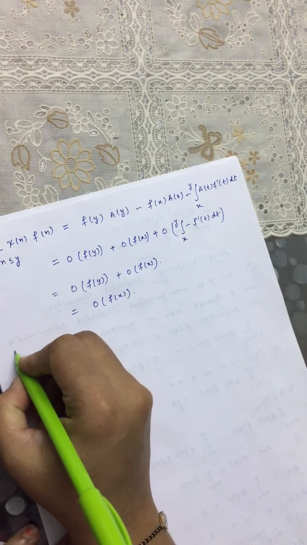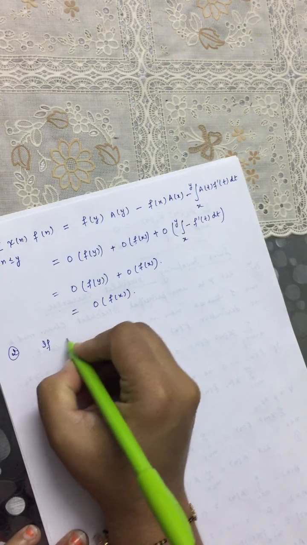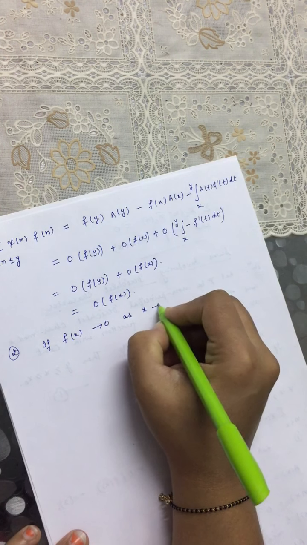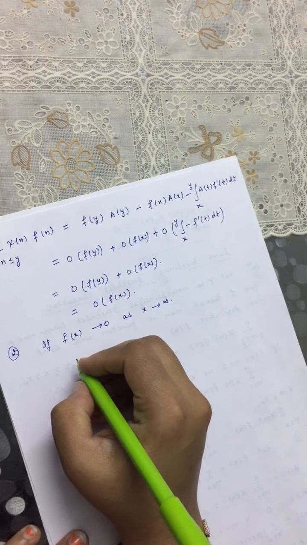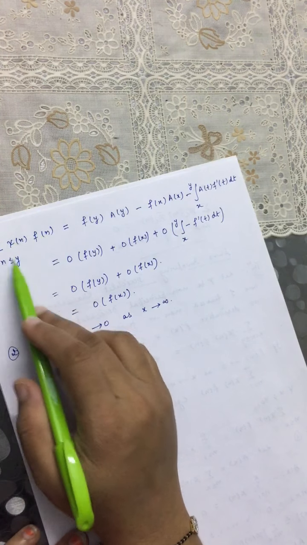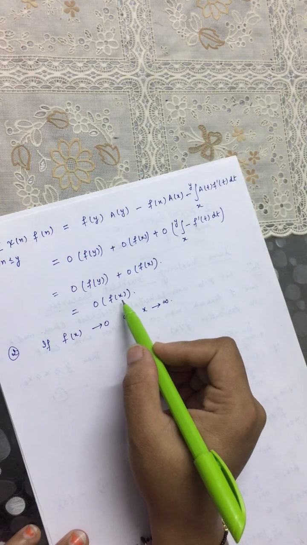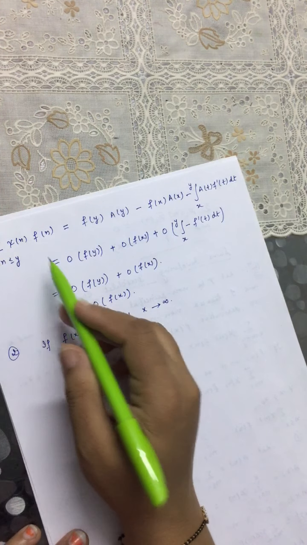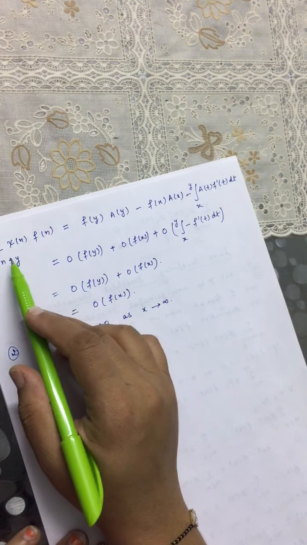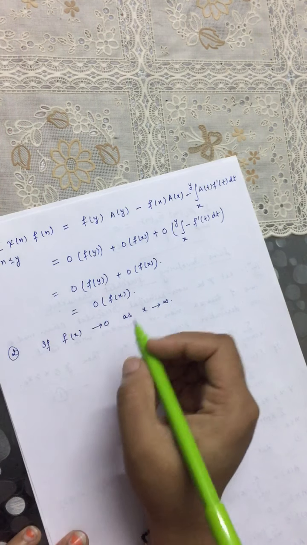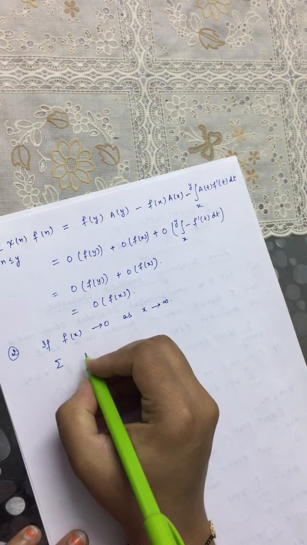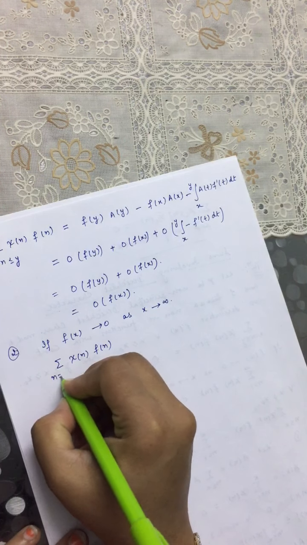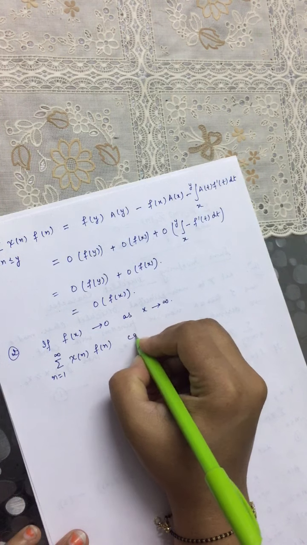Now for the second part, if f x tends to 0 as x tends to infinity, then from equation 1, since this partial sum is just order of f x and f x tends to 0, the right side of equation 1 tends to 0. So by Cauchy's convergence criterion, the summation of chi n f n from 1 to infinity is also convergent.